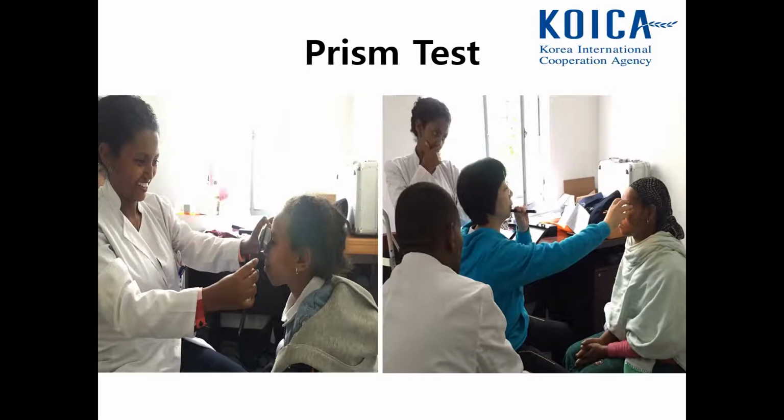From Korea, the specialists of strabismus, professors of the University Hospital, visited Ethiopia several times through the Vision Care Strabismus program. They trained many Ethiopian eye doctors how to test and operate for strabismus.